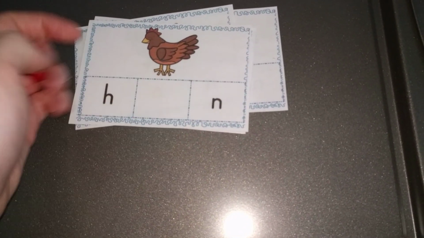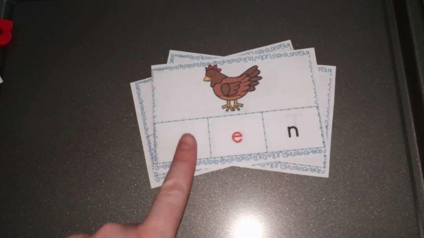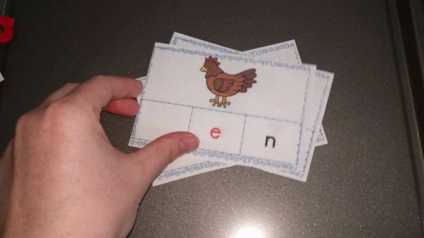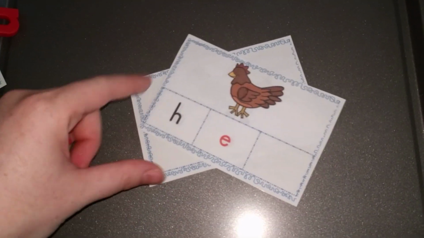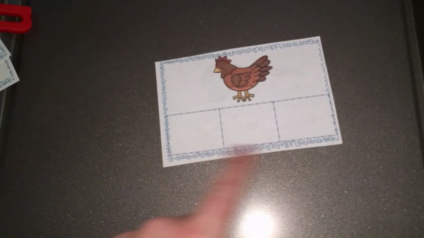Then I'll take that one away, and I'll say, all right, now here's hen again. What's the beginning sound? And he'd find the H, and he'll put an H magnet on there. And then, okay, what's the ending sound in hen? He'll put the N on there. And then we'll do the whole thing together.